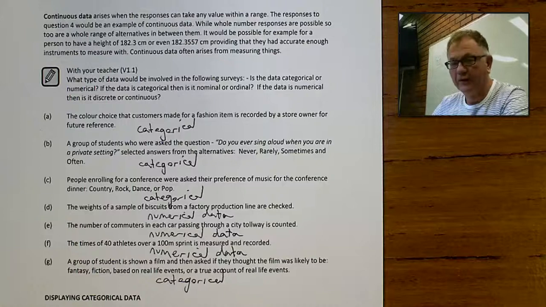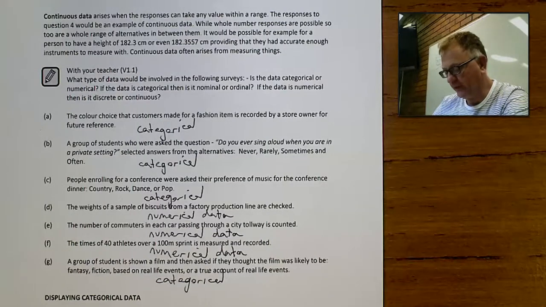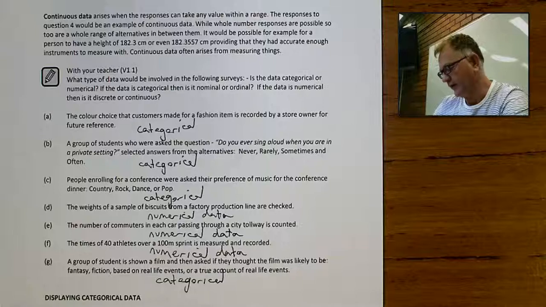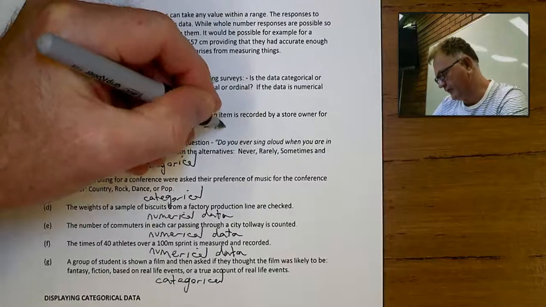This question asks us to go a little bit further. We have to sort these different types of data out. For categorical ones, we have to say, is it nominal or ordinal data? Now, ordinal data means there's a definite order to the answers. Nominal means the different categories can't really be arranged in order. So for the first one, where it was a colour choice, there's no order of colours there at all really, so that's what we call nominal data.